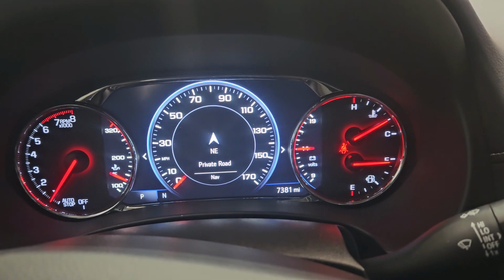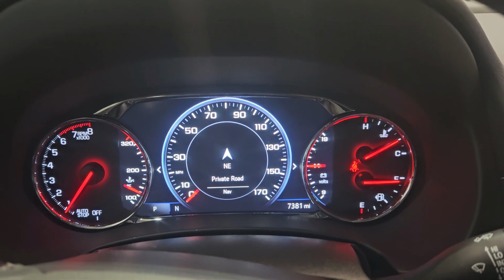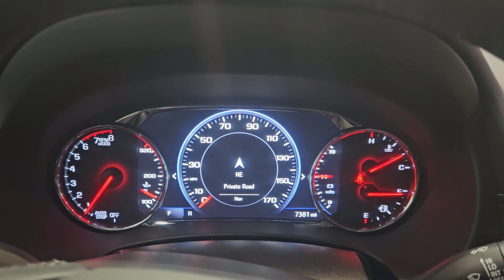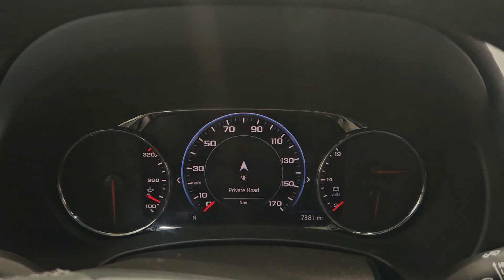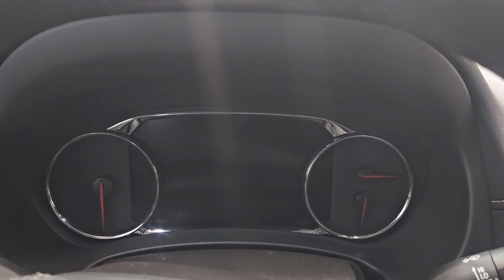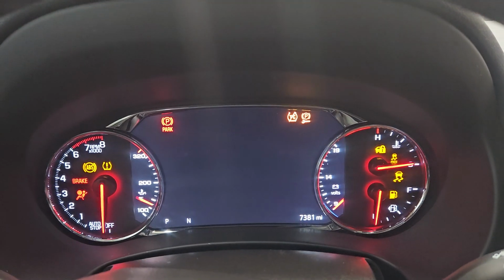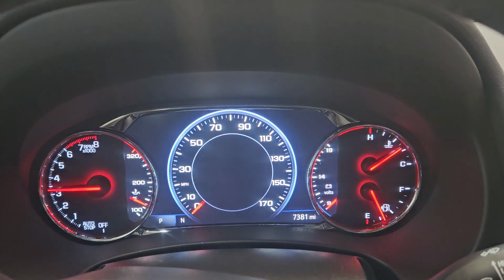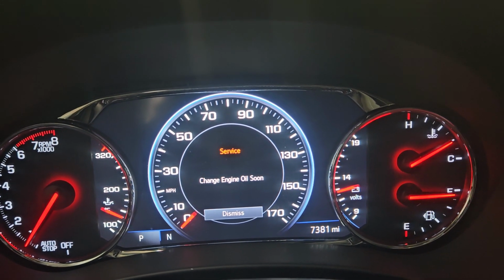Alright, so today we have a 2023 GMC Terrain. We're going to reset the change oil soon message. So let me switch off. Let me start the vehicle again. As you can see, change engine oil soon.